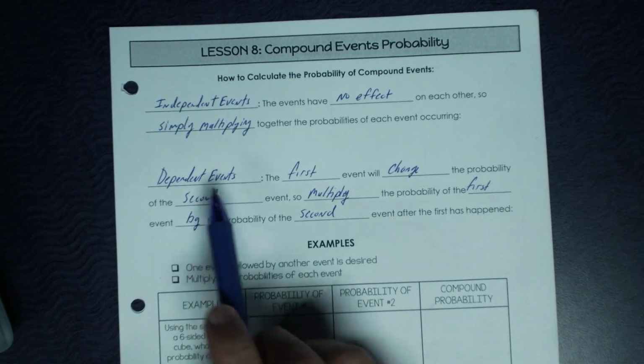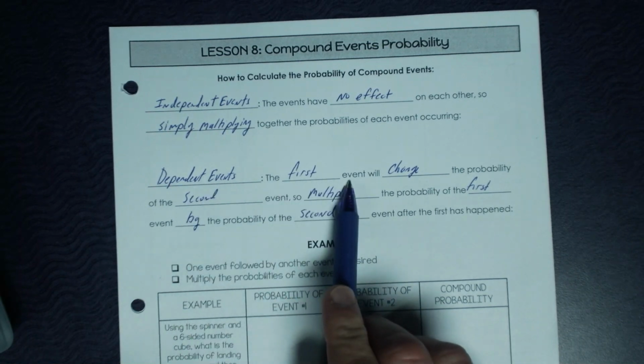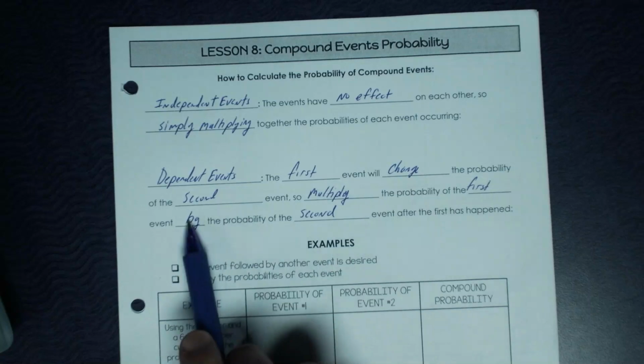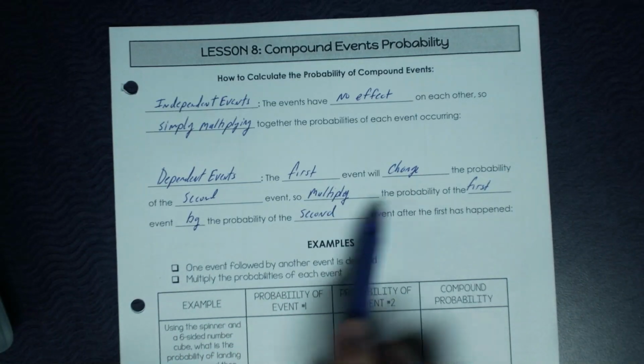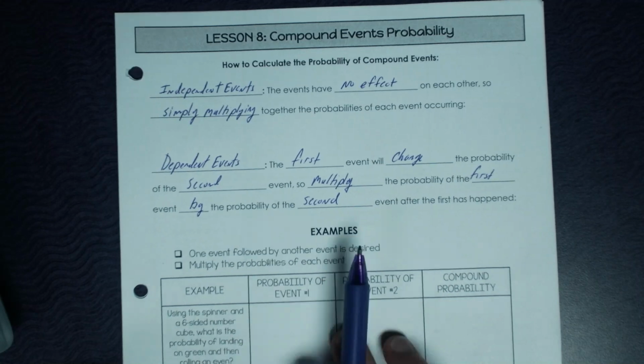Dependent events. The first event, or whatever happens first, will change the probability of the second event. So multiply the probability of the first event by the second event. What that means is the total number of names in the bag. This is what dependent means. So I'm going to leave that there a minute so you can copy those words down.